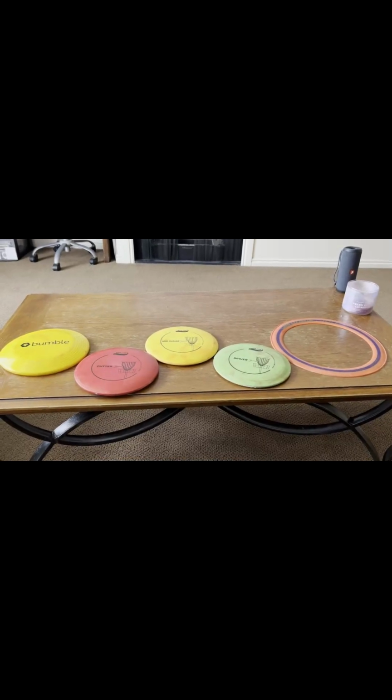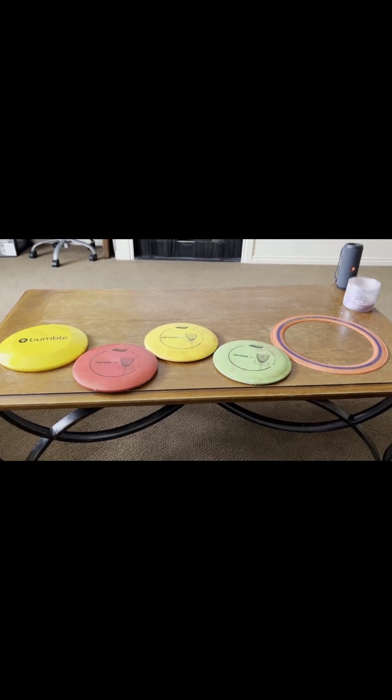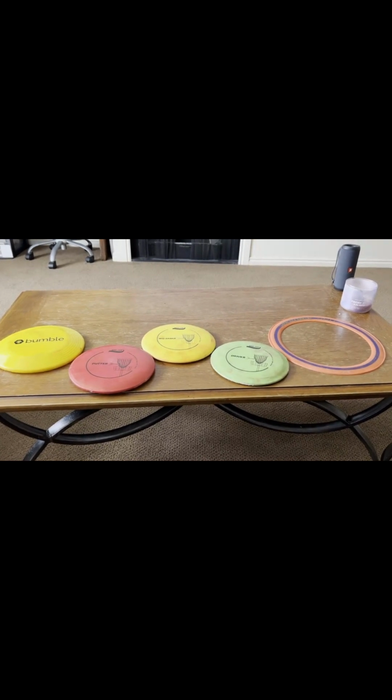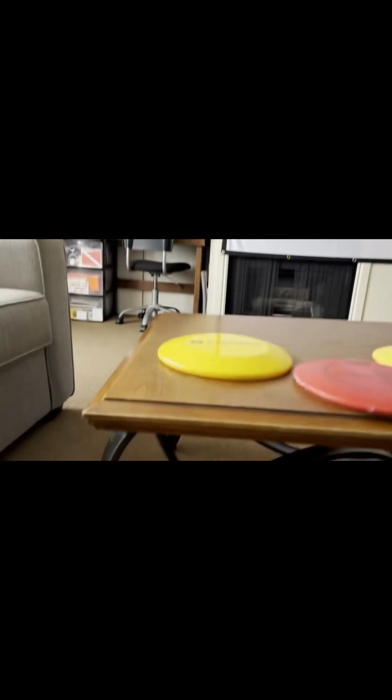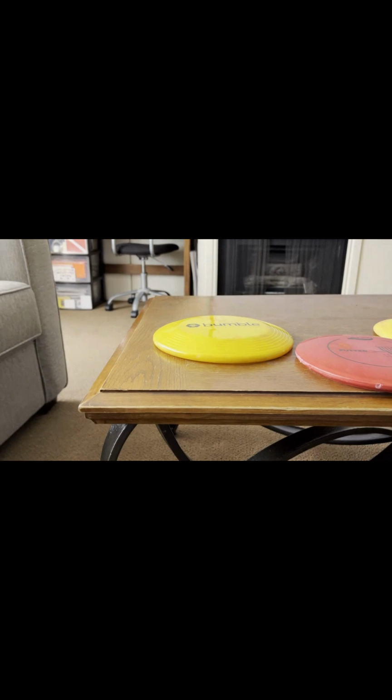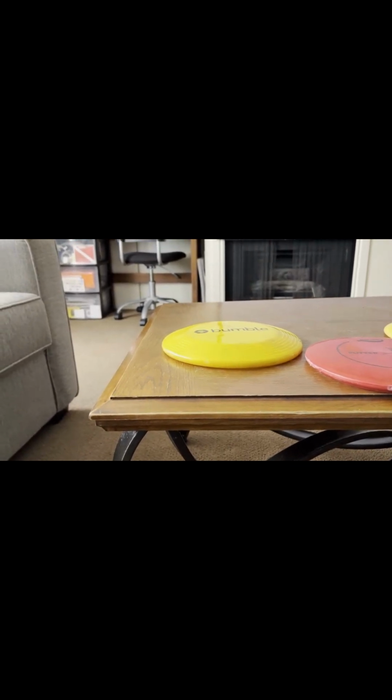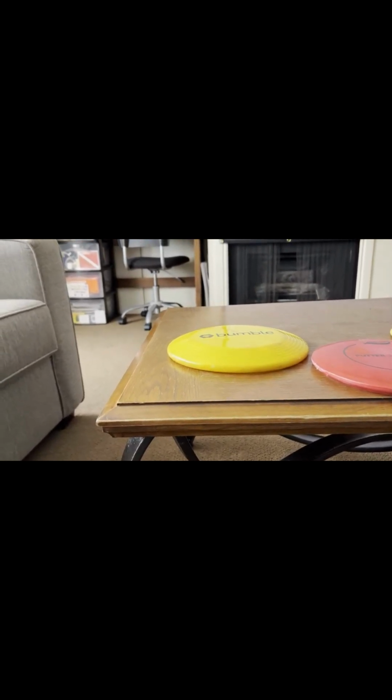Okay, for our lab, we decided to try and test what the vortices would look like from 5 different types of frisbees. On the far left, we have a kind of standard, just promotional frisbee that we got from somebody.